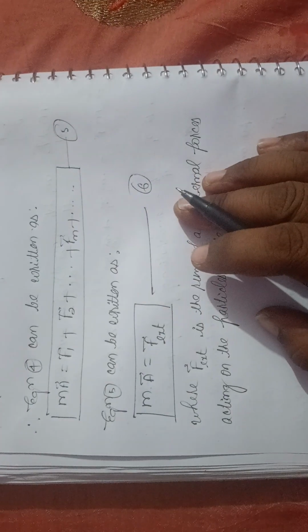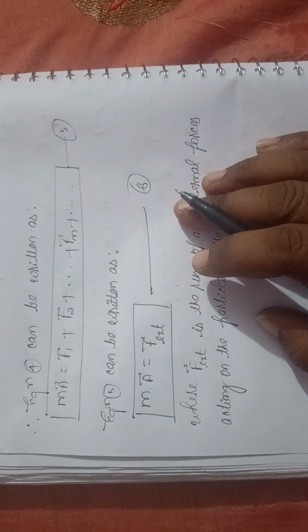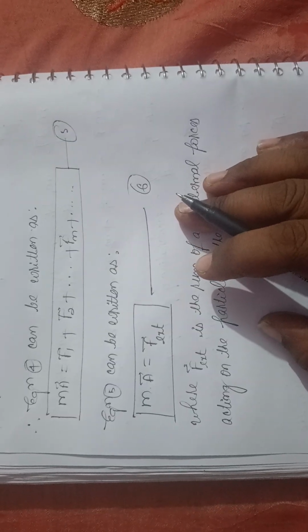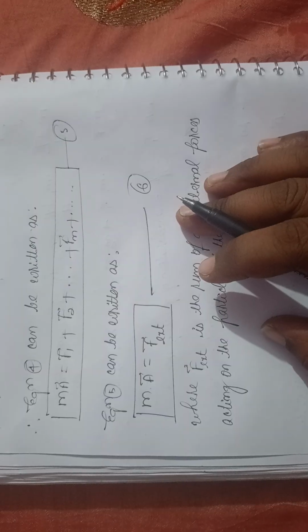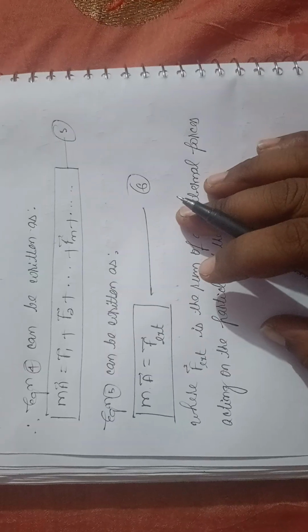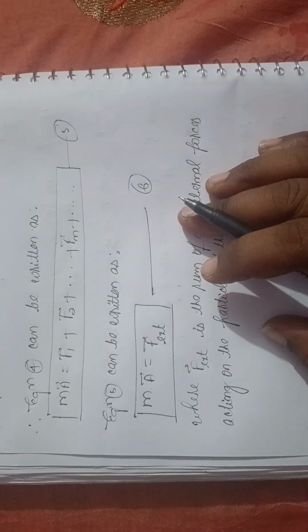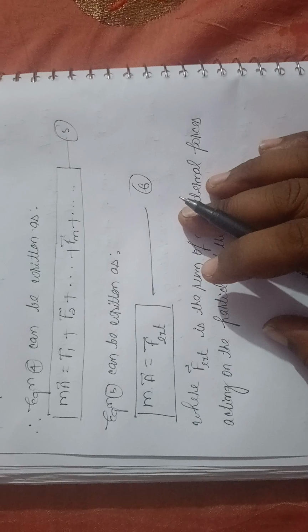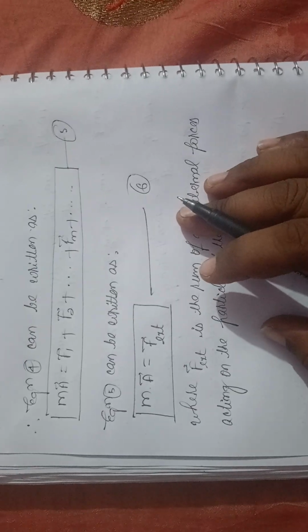Equation 6 shows that the center of mass of a system of particles moves as if the entire mass of the system were concentrated at the center of mass and all the external forces were applied at that point.